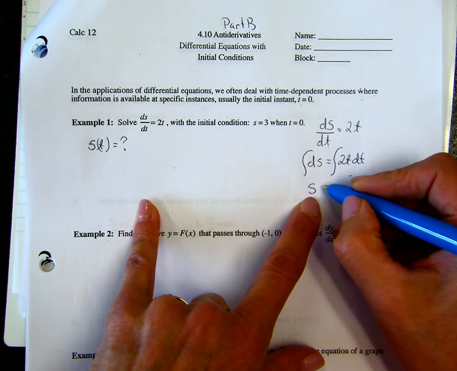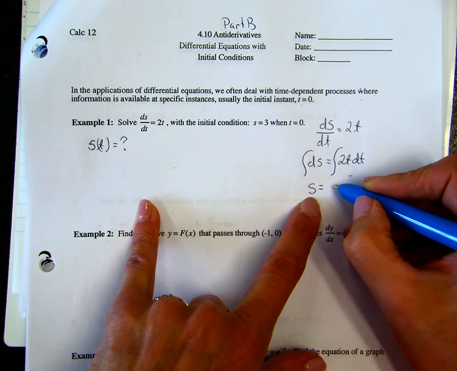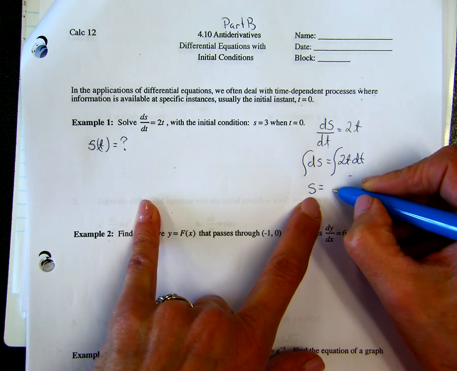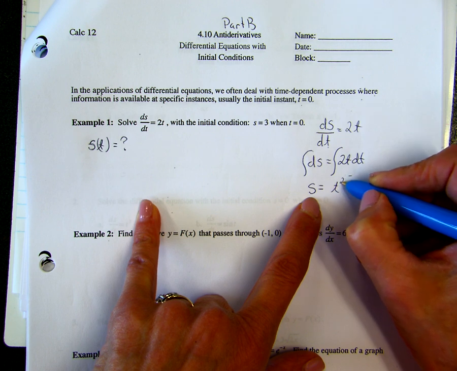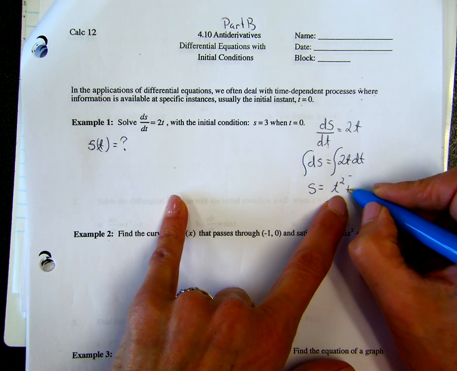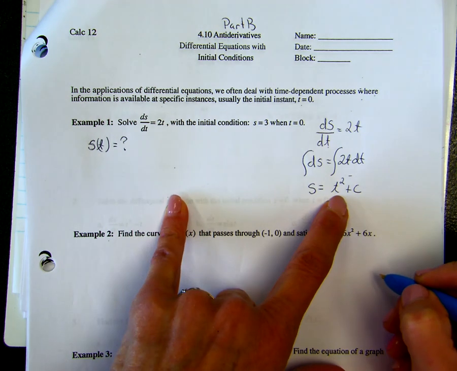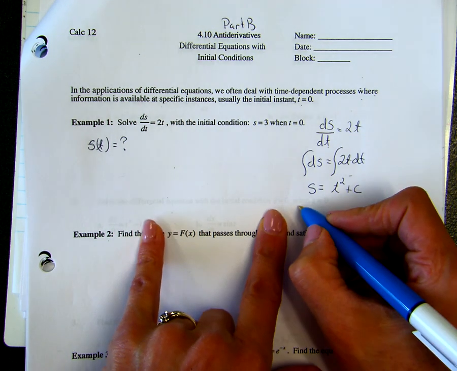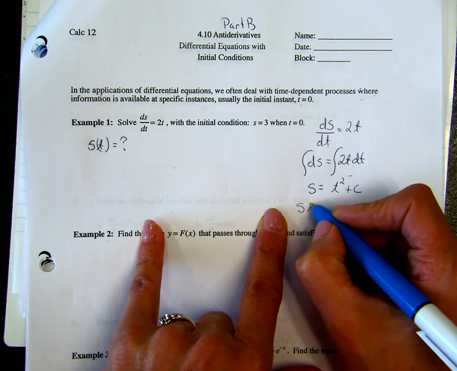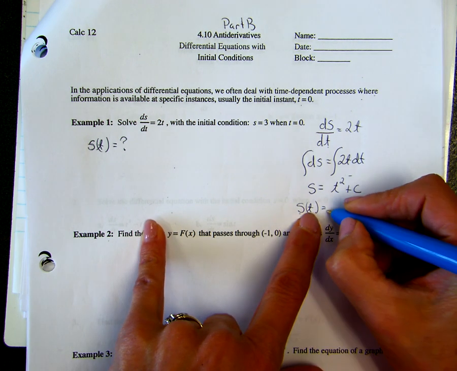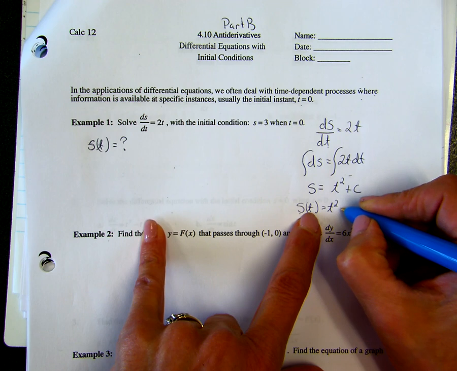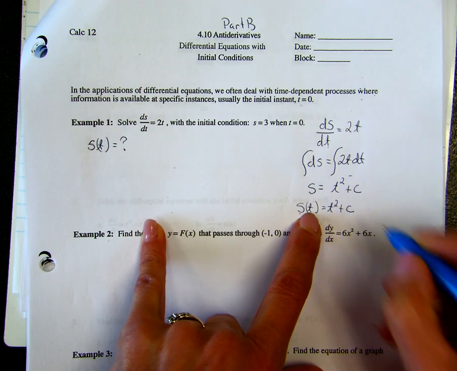The antiderivative of 2t is 2 times t squared divided by 2, which just gives us t squared plus a constant. So our function s at t, position at time t, is equal to t squared plus c.